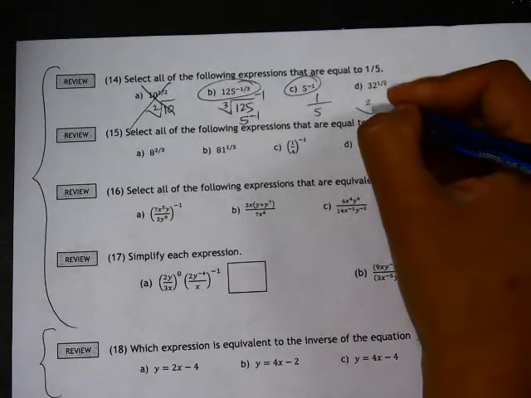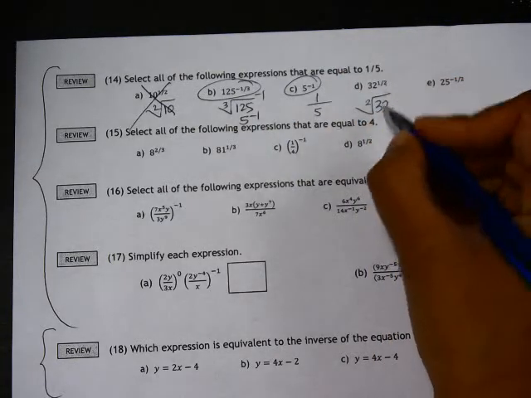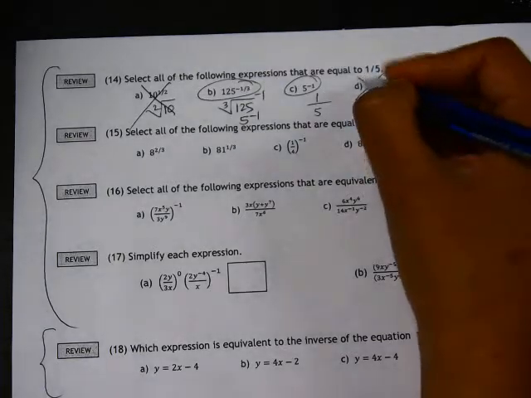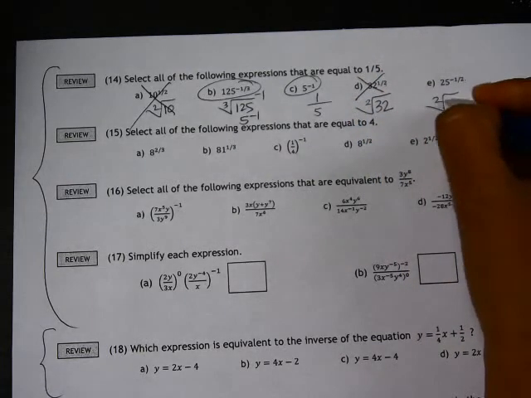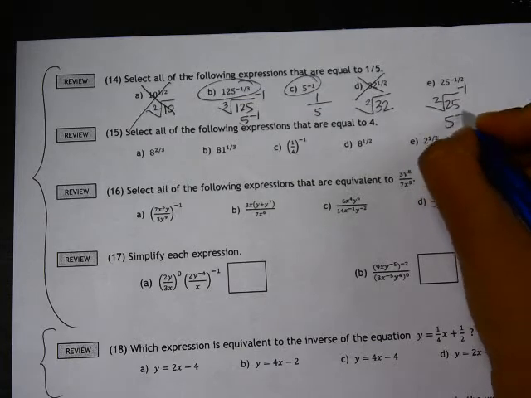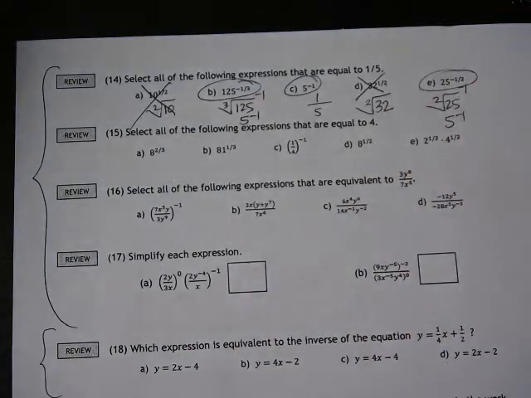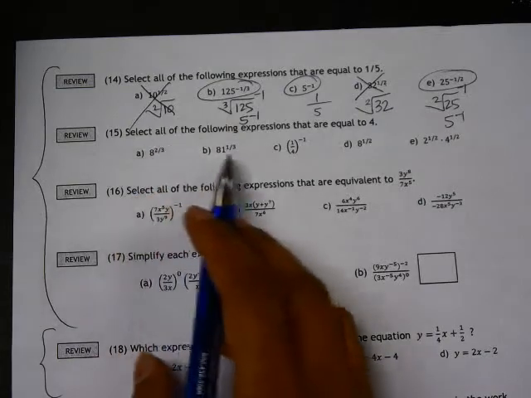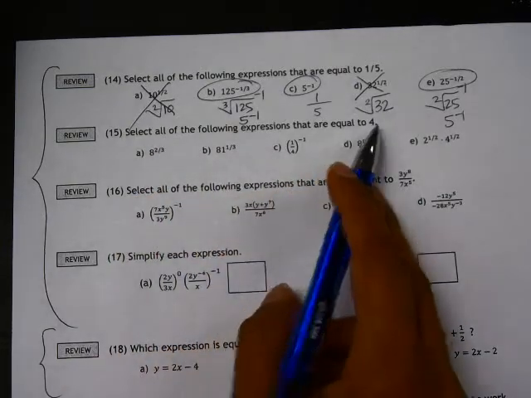This is the square root of 32. Square root of 32 is not 1/5. And this is the square root of 25 to the negative 1, which is 5 to the negative 1, which is also 1/5. On number 15, select all the expressions that are equal to 4.